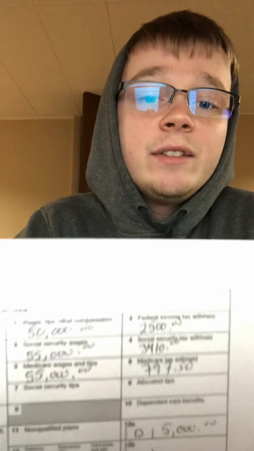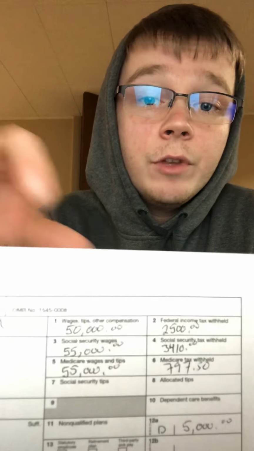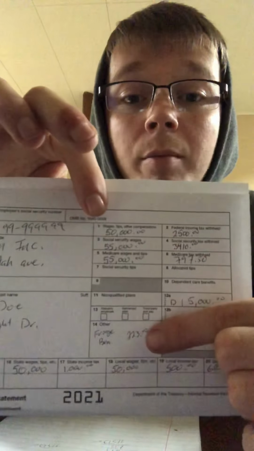So that's basically the main boxes that everybody cares about on the W-2. Number 1 is the wages that you're taxed on. Number 3 and number 5 are your gross pay. Number 1 is your pay less payroll deductions that show up in either box 12 or box 14.